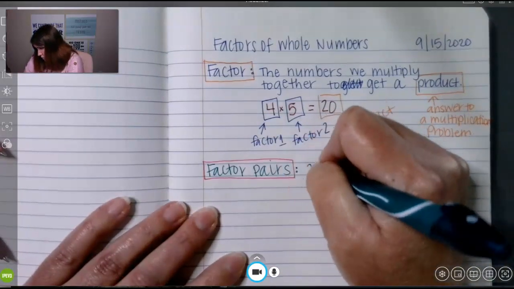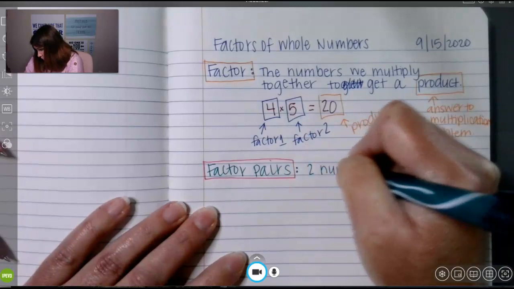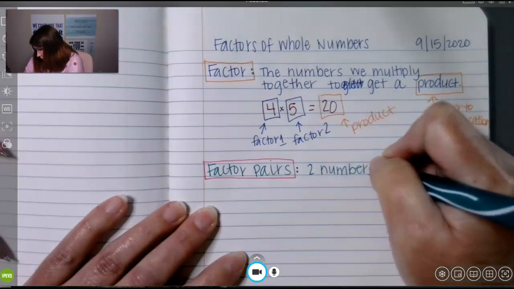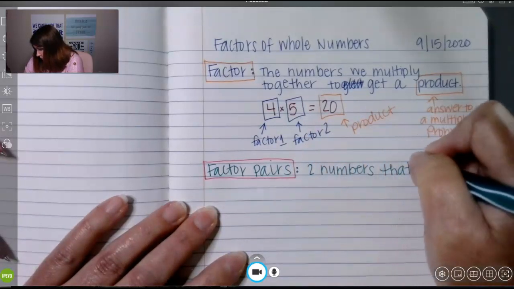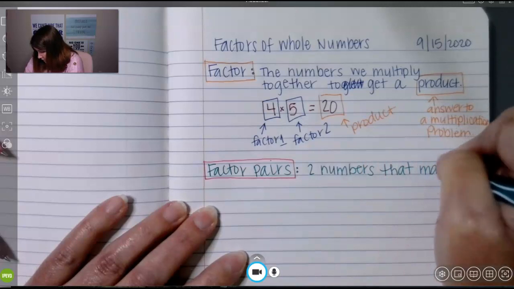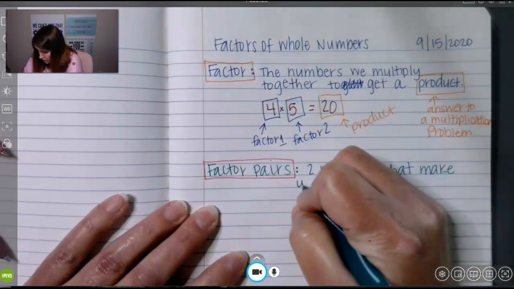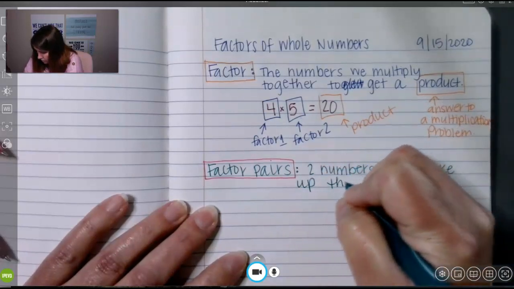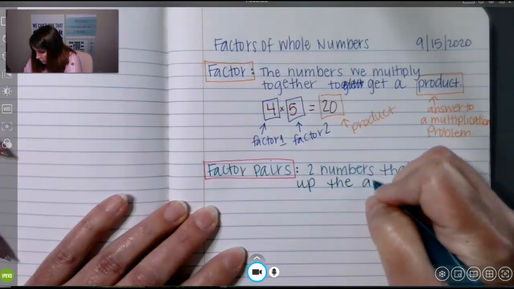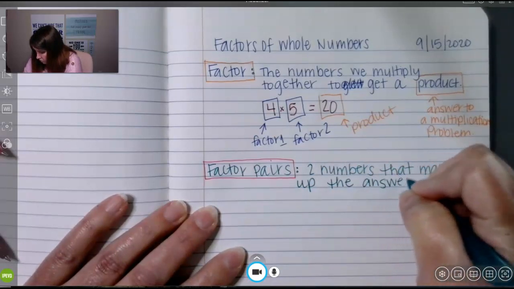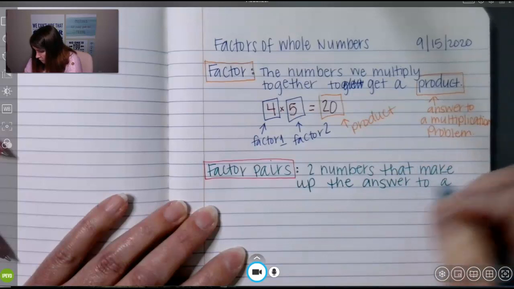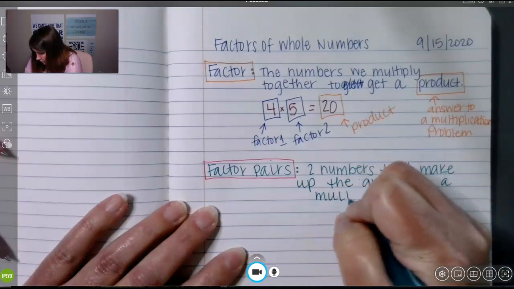So, two numbers that make up the answer to a multiplication problem.